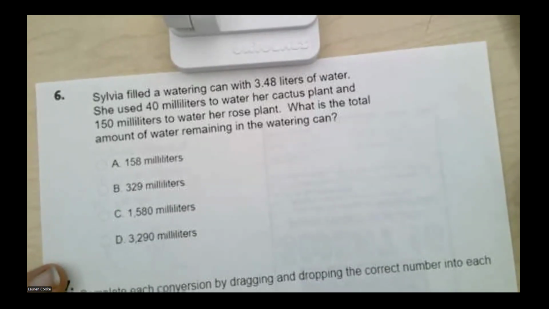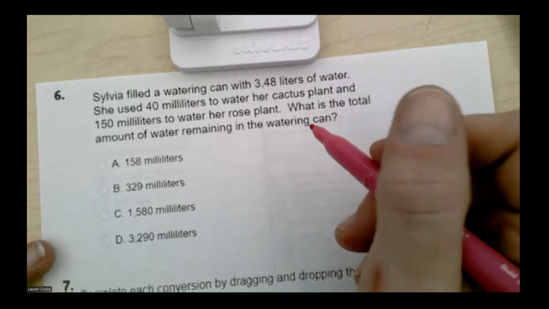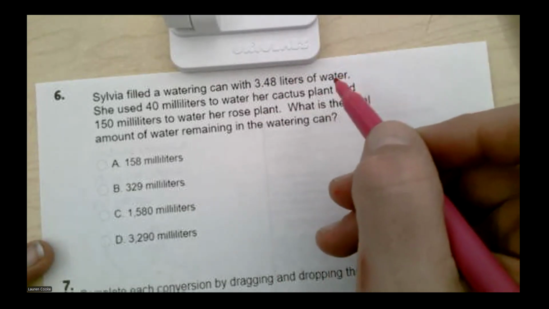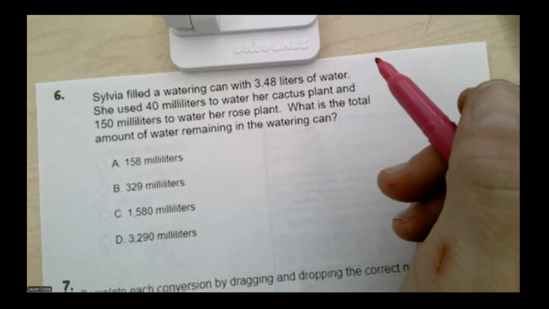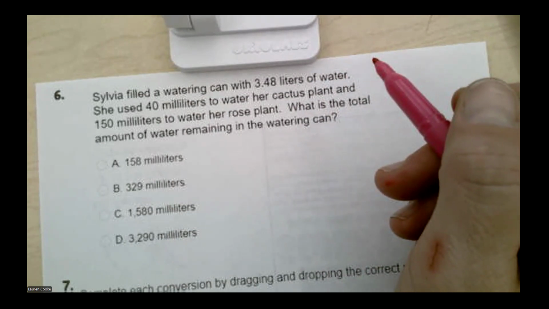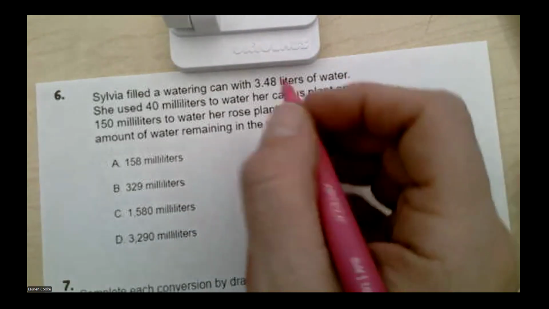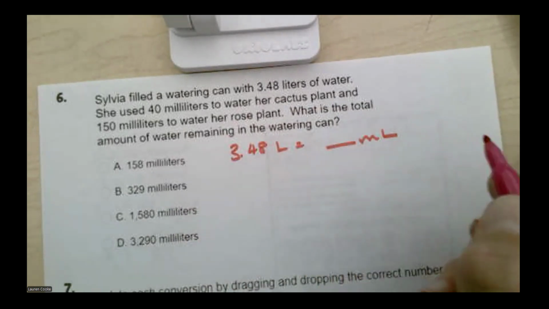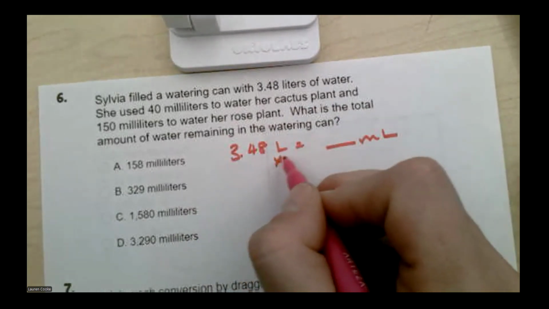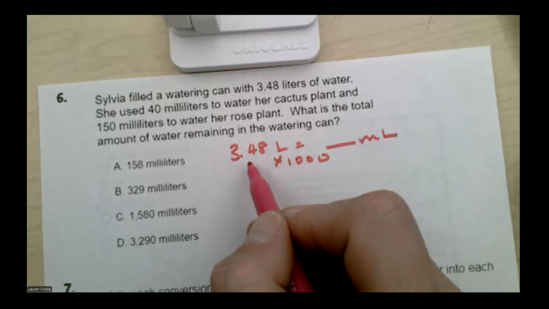All right, Sylvia filled a watering can with almost 3.5 liters of water. She used 400 milliliters to water her cactus and 150 milliliters to water her rose plant. What's the total amount of water remaining? Okay, cool. So I have 3.48 liters, and I want that as milliliters. All right, so I'm going to multiply by 1,000.